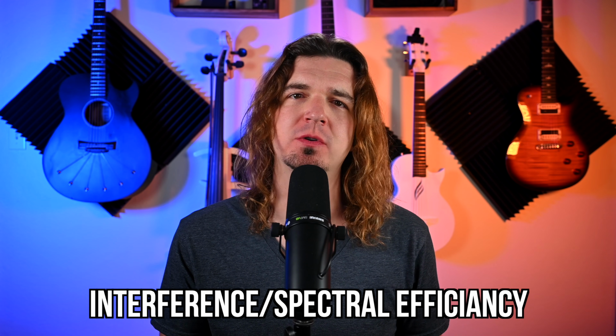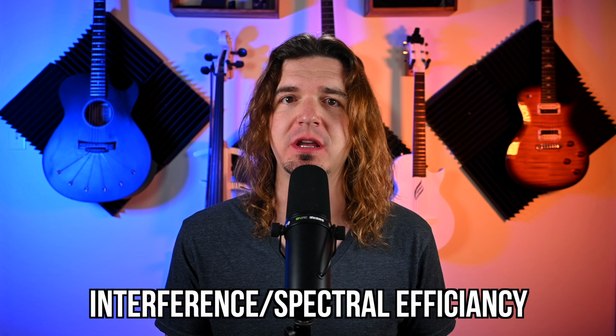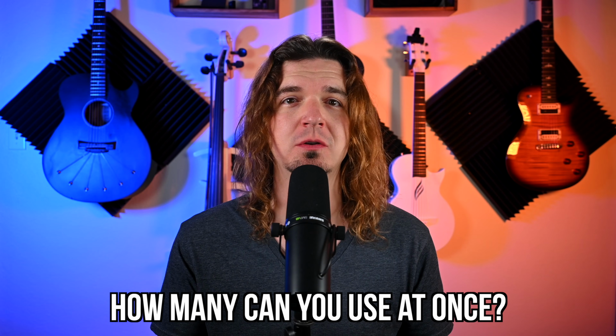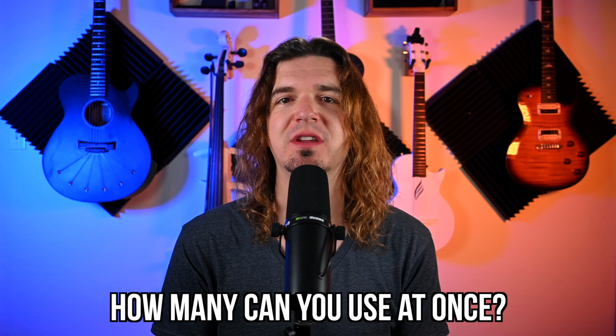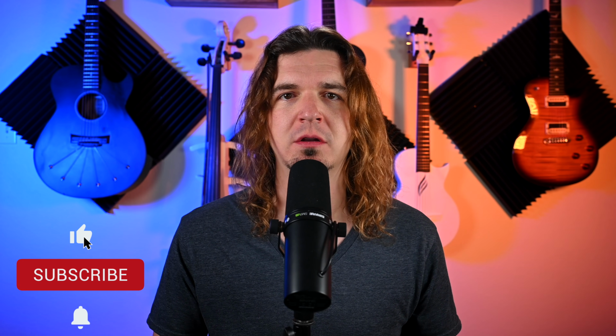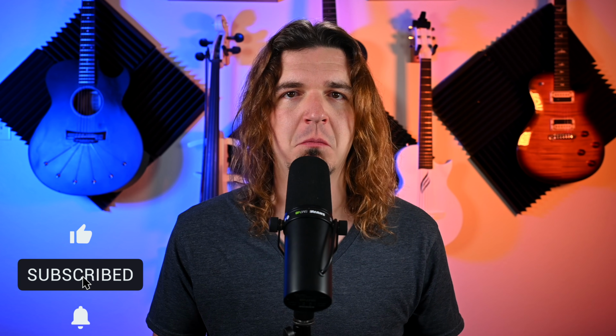And next up is how well they do with interference, but I'm also going to call this spectral efficiency, or how many systems can you use all at once on the same stage or in the same area. In my opinion, this is the most important part about wireless. Obviously, we all know that we want it to sound good. In my opinion, most wireless sounds great already, but the more frequencies that you can use at once, the better. Now, if you only have 2 or 3 wireless on stage, it probably isn't something to worry about as much. If you're playing in bigger cities, there's also a lot more competition to find clear channels, but it really just depends on where you're at.